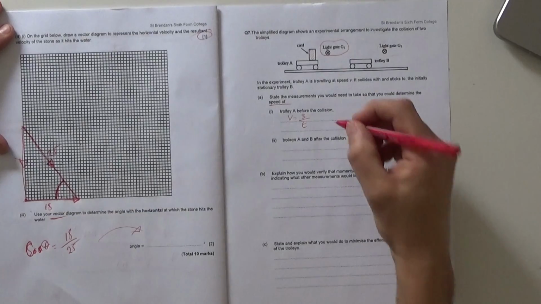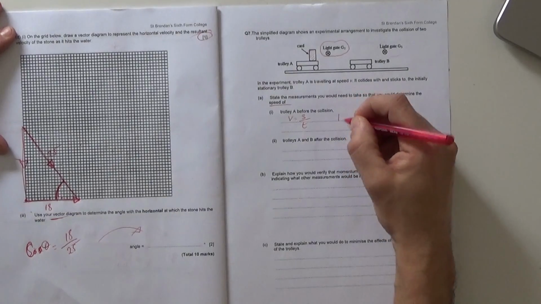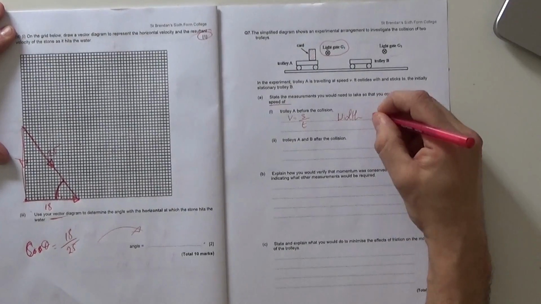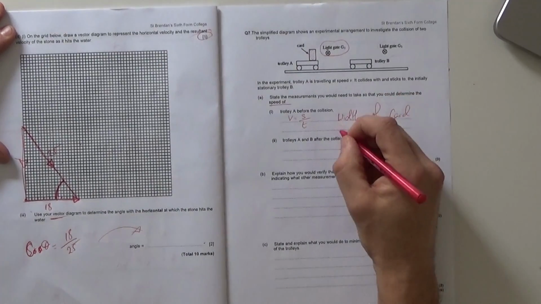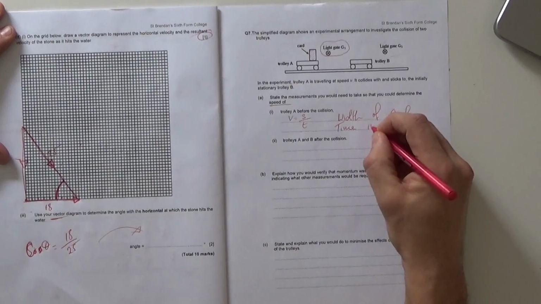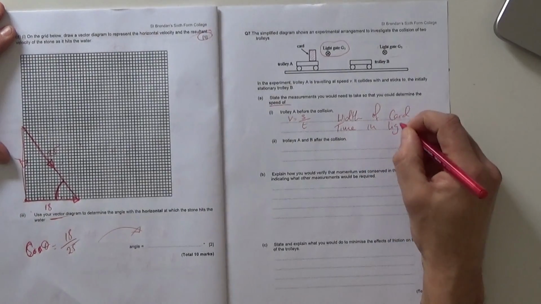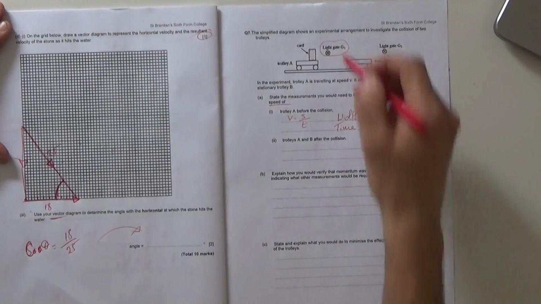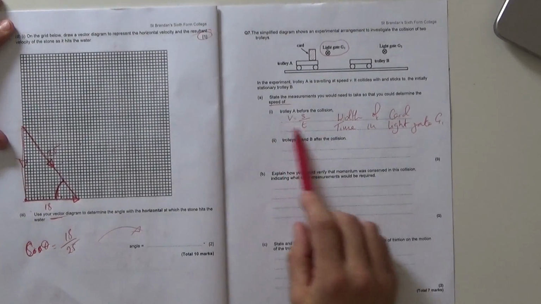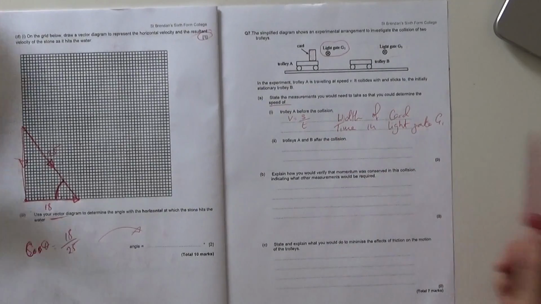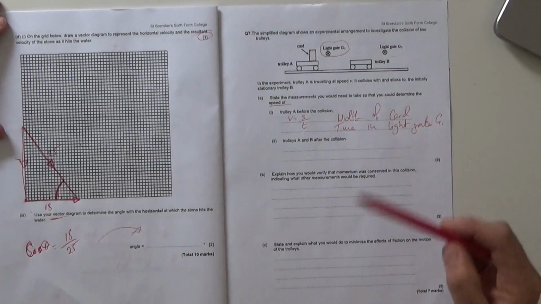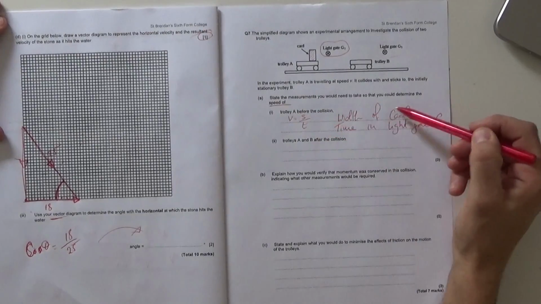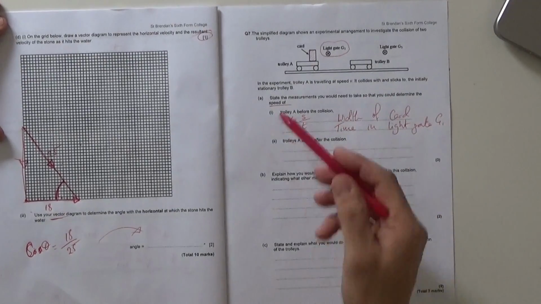Basically, you need to know the width of the card and the time in the light gate, and what they're looking for is G1, the first light gate. So: width of the card, time in light gate G1. Then you could say the velocity will be the distance, the width of the card, divided by the time. That'll tell you the velocity.